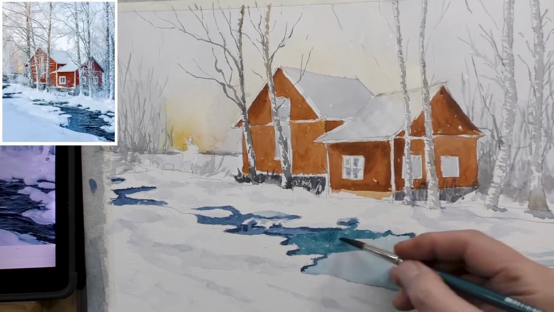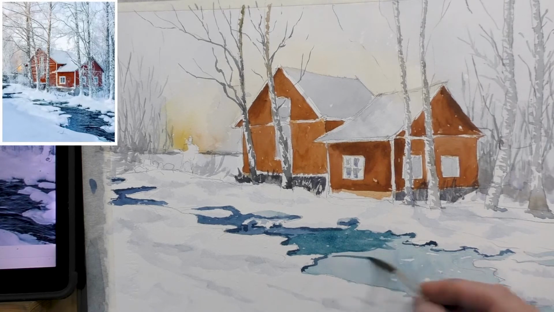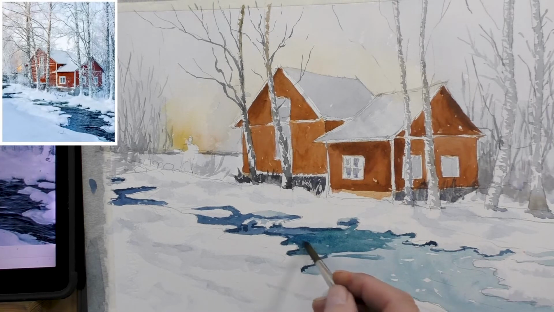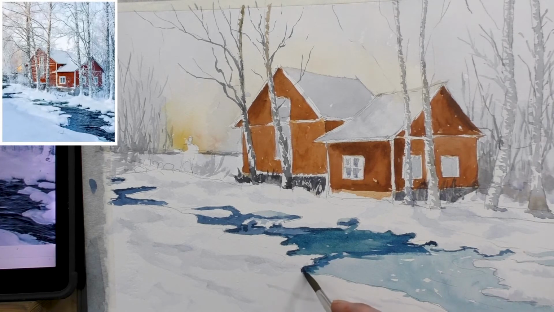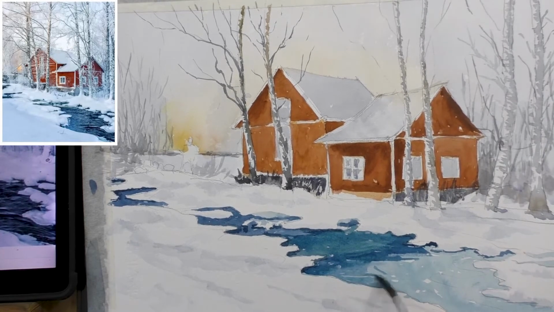I work with a small brush compared to this area just to make a feeling of the movement of the water here. So it will not be flat. Also a reflection of the house. The color, the brown. The red. Yeah, yeah.